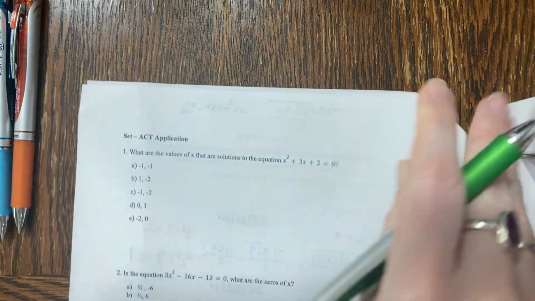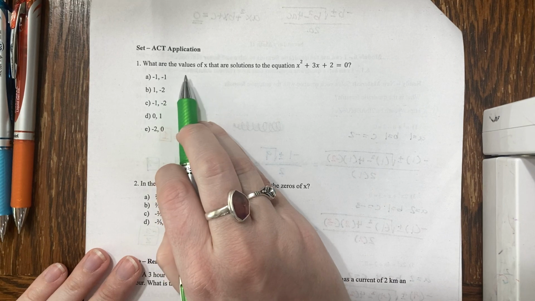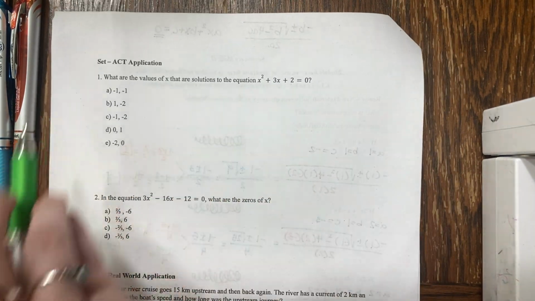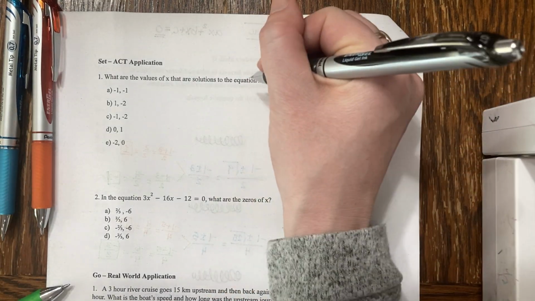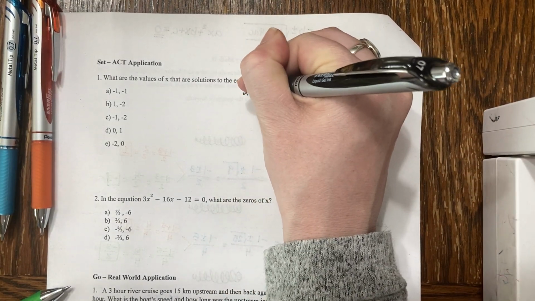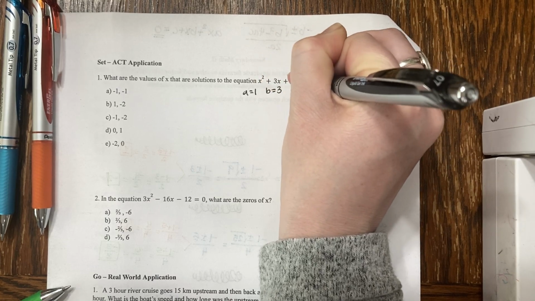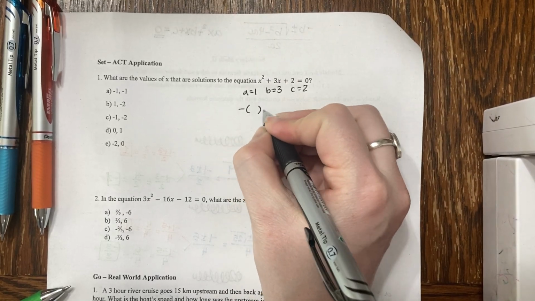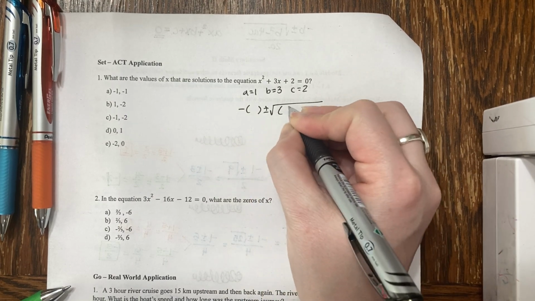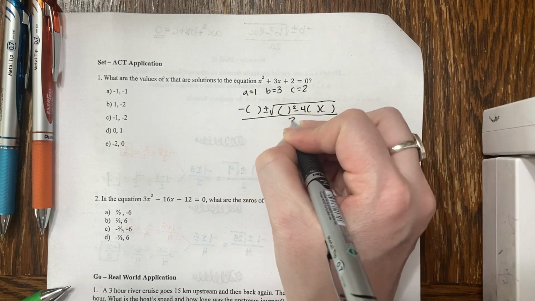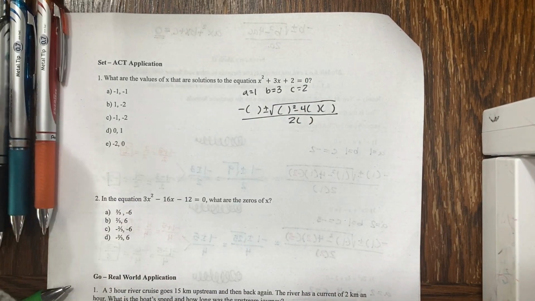For the ACT questions, what are the values of x that are solutions to the equation? I can use the same formula and say that A is a 1, B is a 3, C is a 2. Plug it in. Some of you will get to a point where you don't even have to write this out.